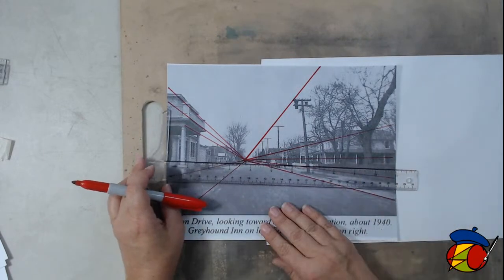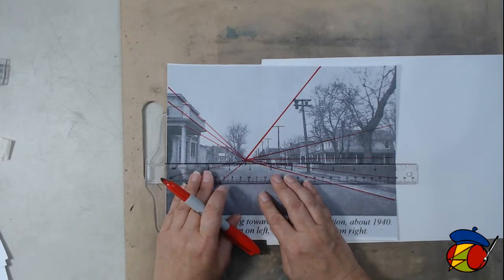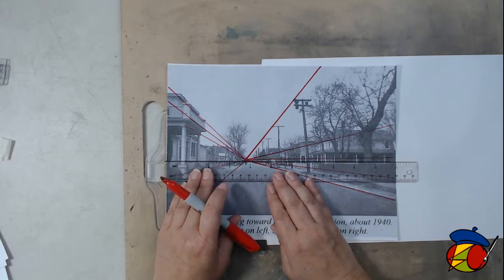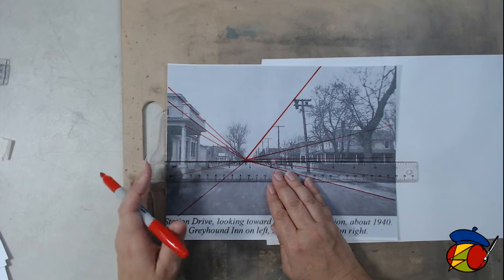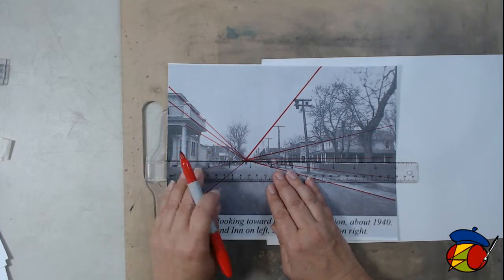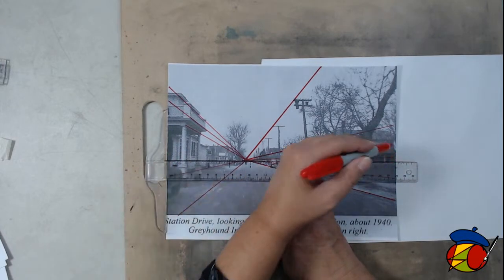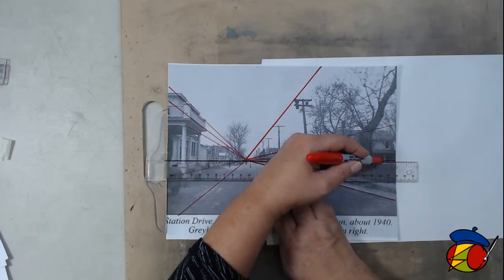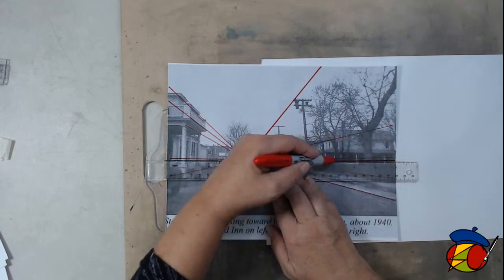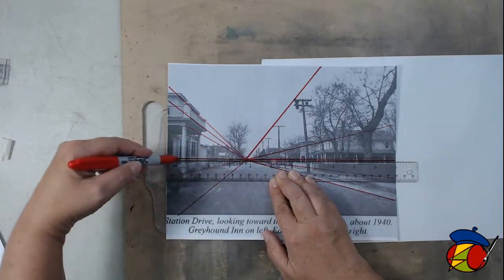And now I have this T-square. If I line it up with the left edge of the paper or the right edge, it doesn't matter, I can drop a horizontal line where that vanishing point is, and that gives me my horizon line. My horizon line is the horizontal line across the picture plane that intersects that vanishing point.